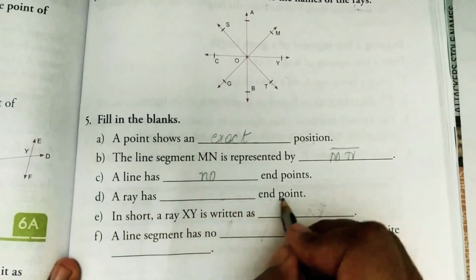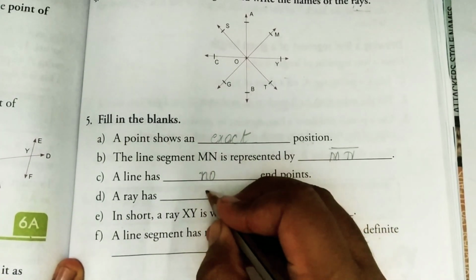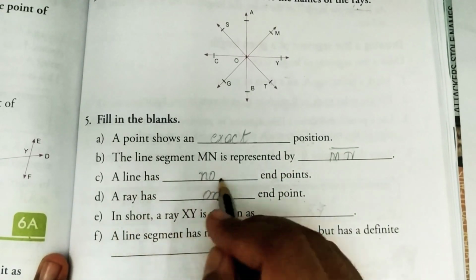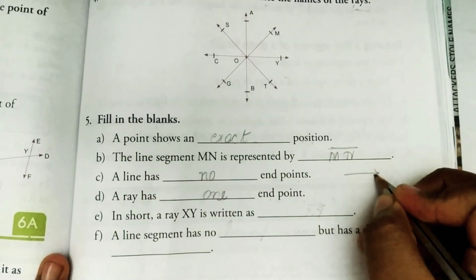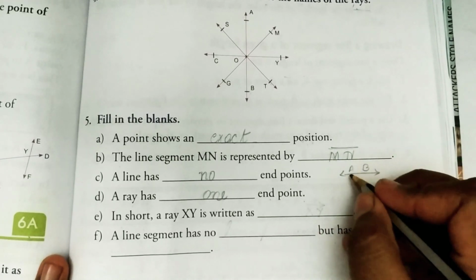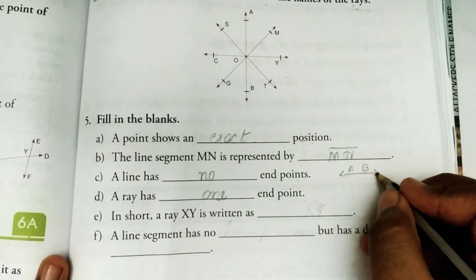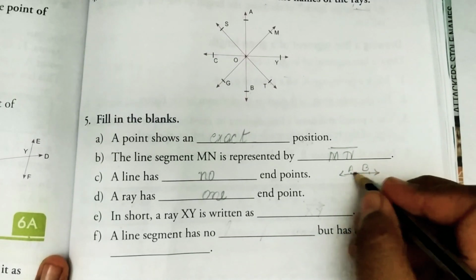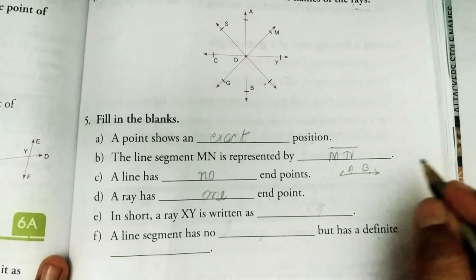A ray has one endpoint. Why are we saying no endpoints over here? We write this as the line AB. Over here it doesn't have any endpoint. No, there are points in it. There are infinite points in the line, but there is no end point.